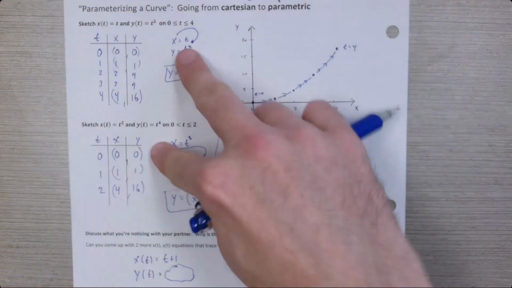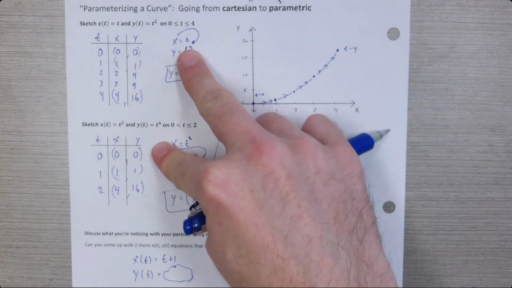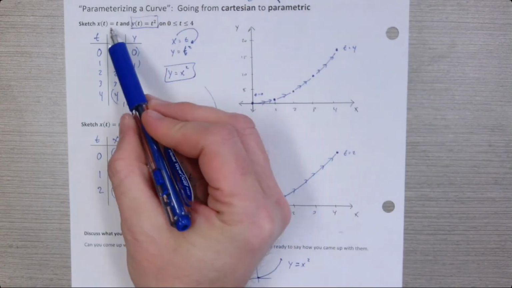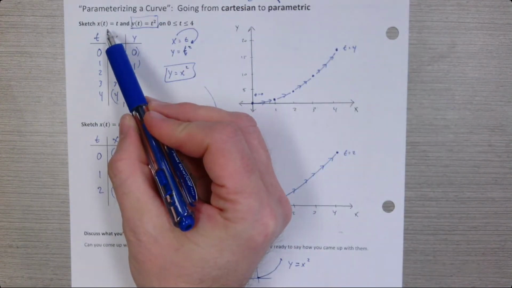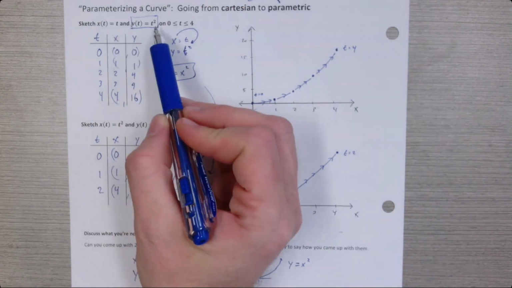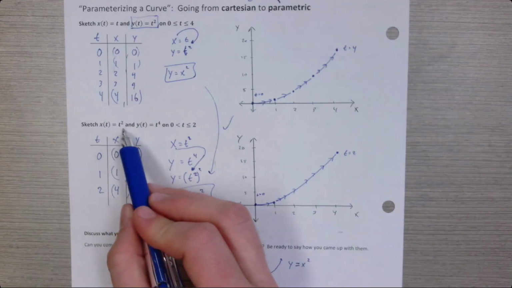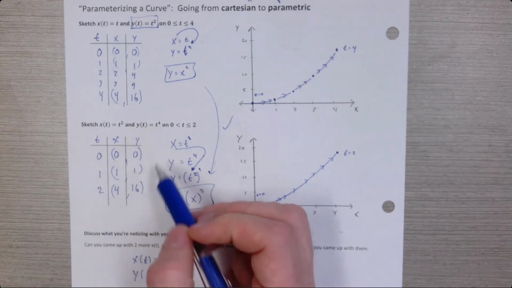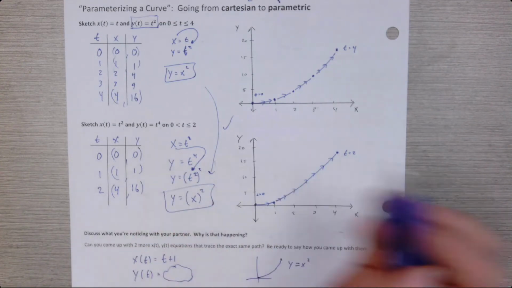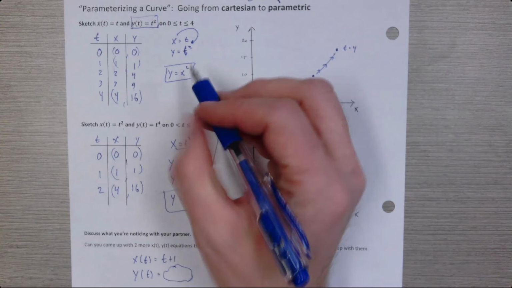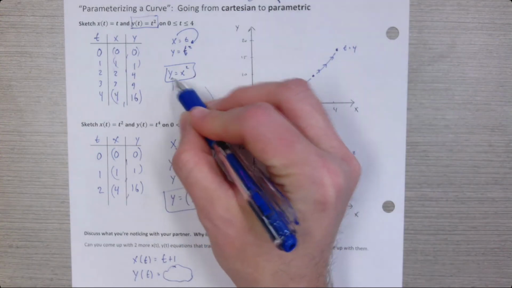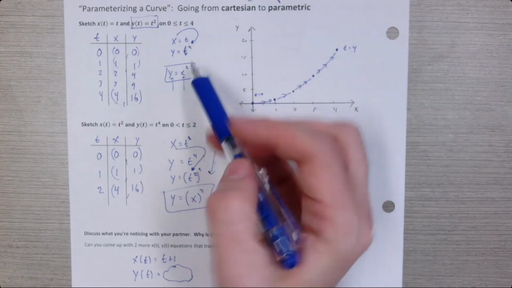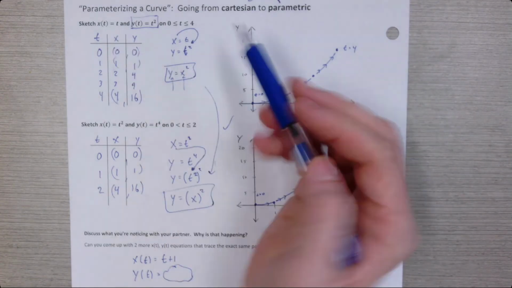So what both of these sets of parametric equations have in common is that the y value is the x value squared. So if x was t, y is t squared. If x is t squared, y is t squared squared, or t to the fourth. And that makes sense because in the original Cartesian equation, literally y is whatever x is squared. The only difference here is we're saying that x depends on something else.